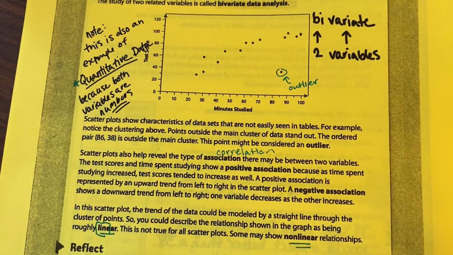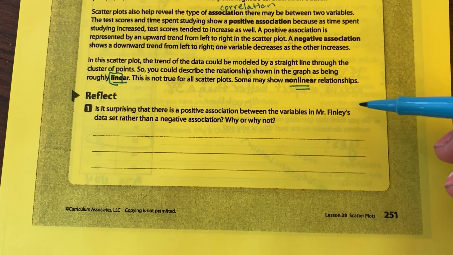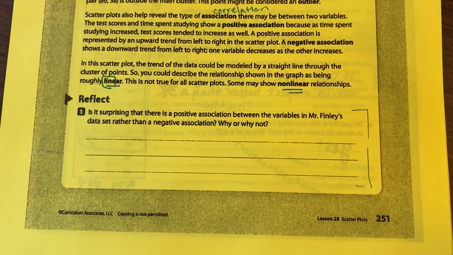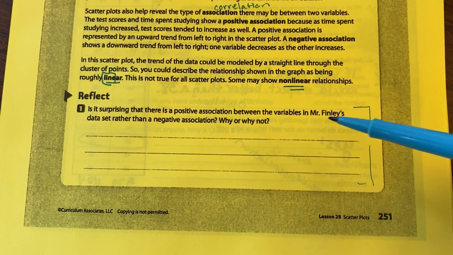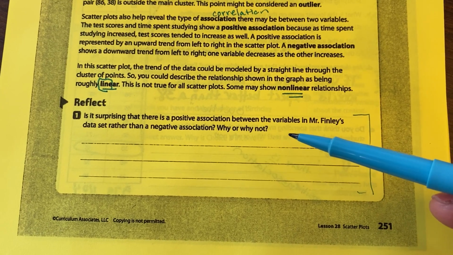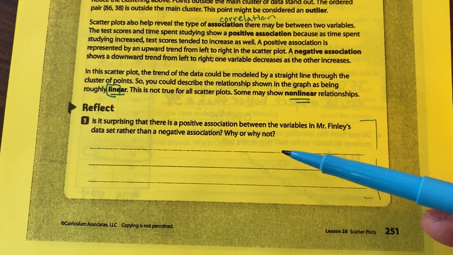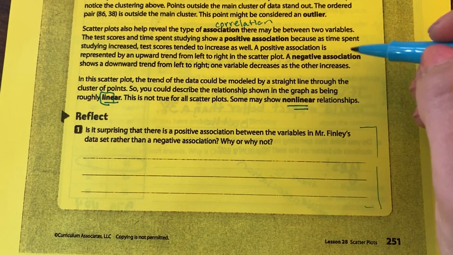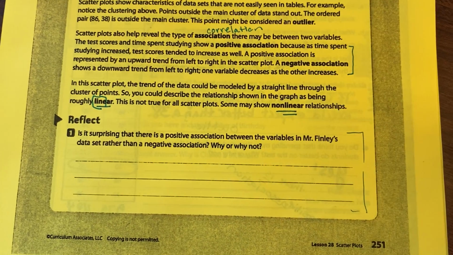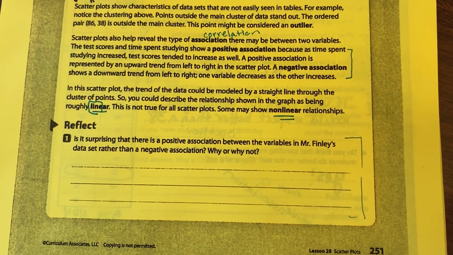It's fairly linear data. Now, I want you to pause this video and type your answer to this in the comment section on this video right here. So is it surprising that there's a positive association between the variables in Mr. Finley's data set rather than a negative association? Why or why not? Think about these lines right here. What does it mean for a positive association? What does it mean for a negative association?